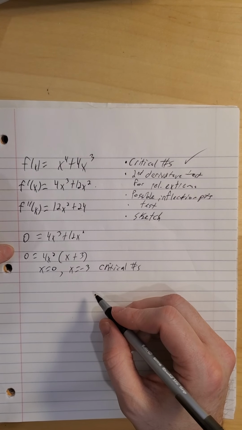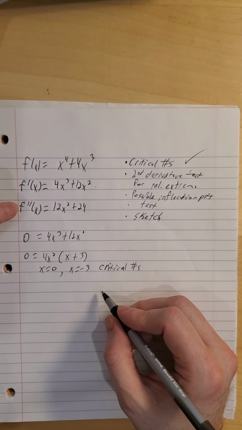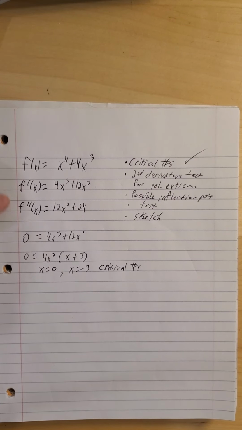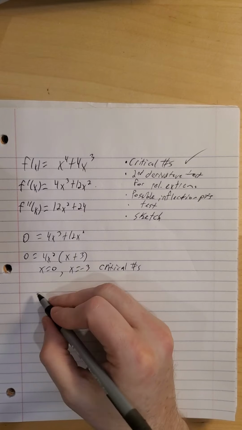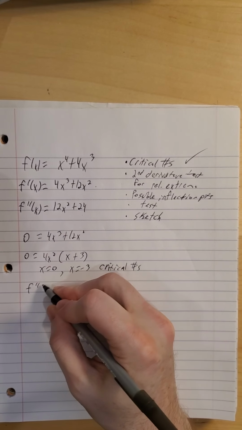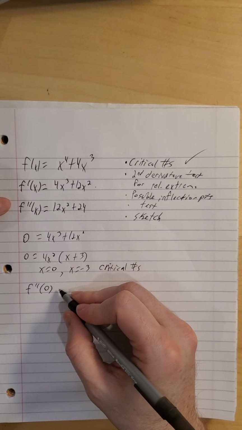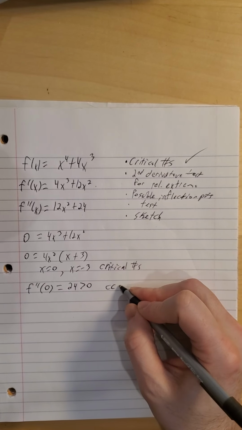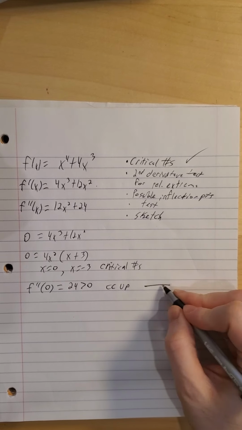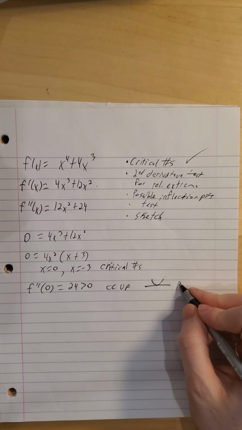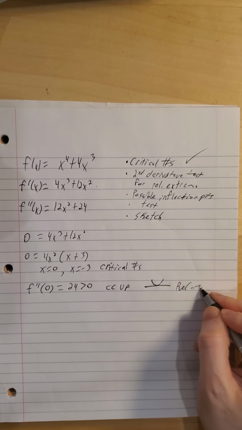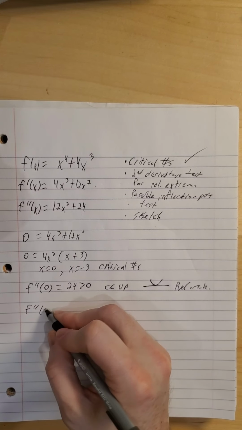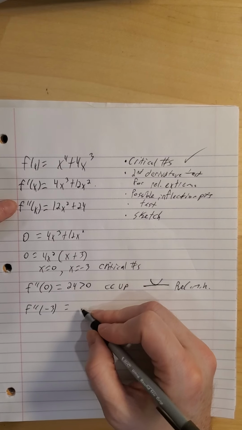So second derivative test, we're plugging those in and checking the concavity at those points, since these are places where we have a horizontal tangent line. So f double prime of 0 is 24. That is greater than 0, so concave up. So we have a horizontal tangent line, concave up. This is a relative min. F double prime of -3.